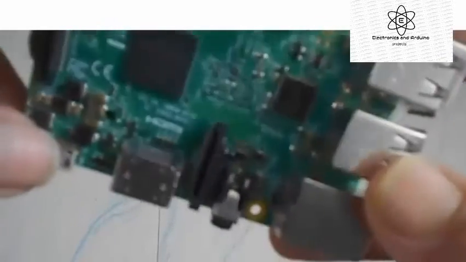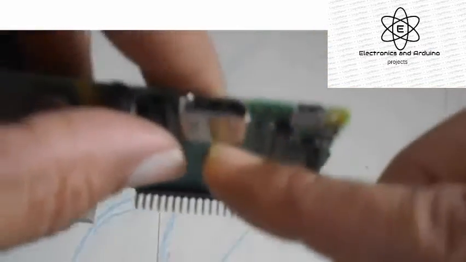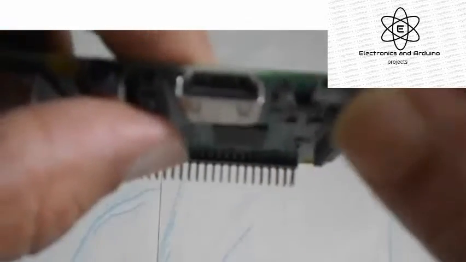Now, we can see the Raspberry Pi board. This is the Raspberry board. This is the GPIO pins. That will be 40 GPIO pins, HDMI cable port, USB cable port, speaker, audio, camera, Ethernet port, 4 USB cable port.